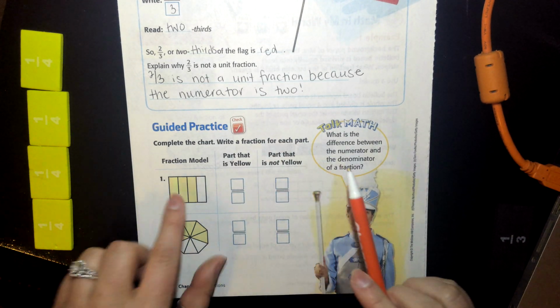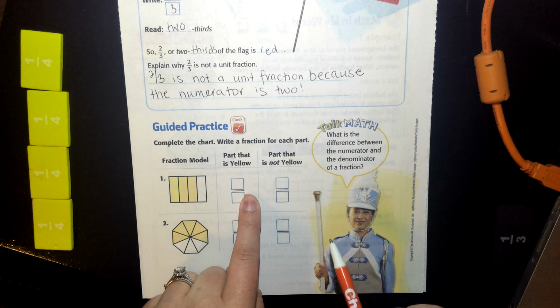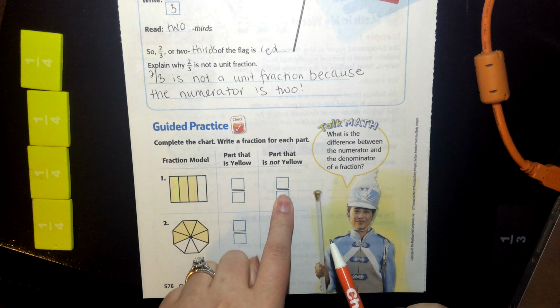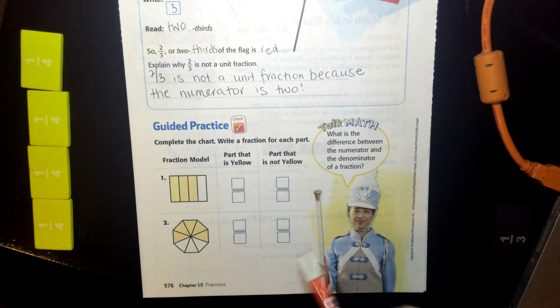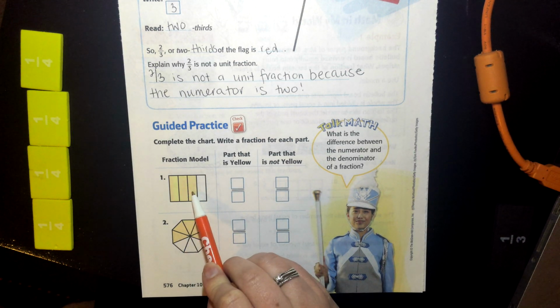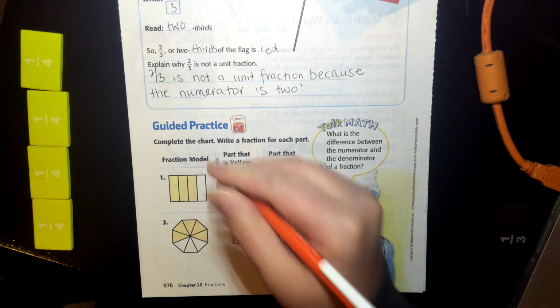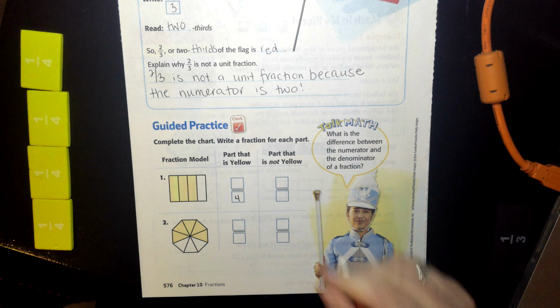Okay, last part here, guided practice. Complete the chart, write a fraction for each part. So looking here, this is my model. I'm going to tell them the number of parts that is yellow and the part that is not yellow. So I can see here, the first thing I want to do is see what my denominator is going to be, the number on the bottom. I know I have 1, 2, 3, 4 possible parts. So that's going to be my denominator.